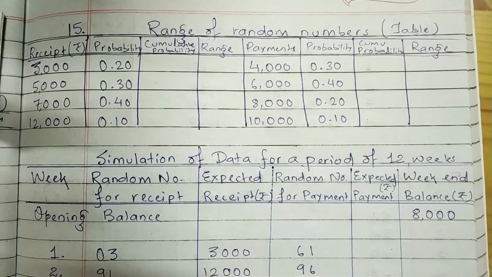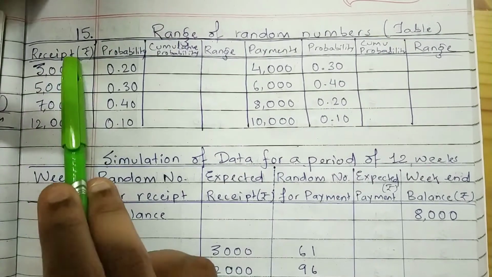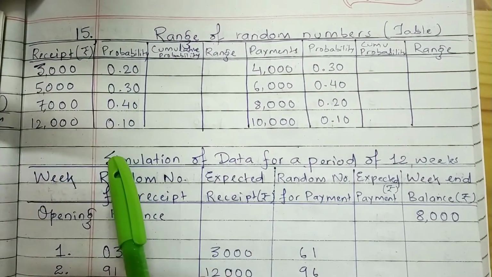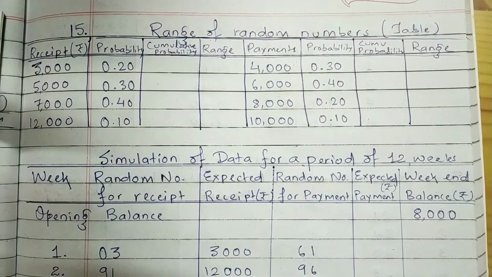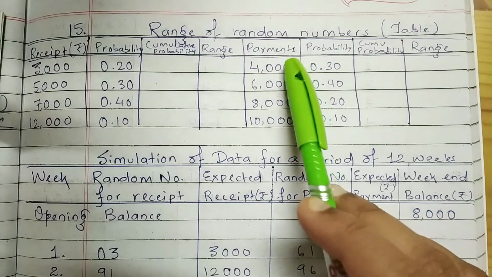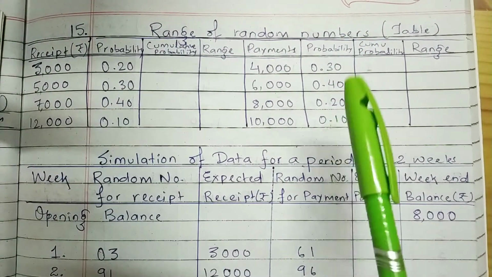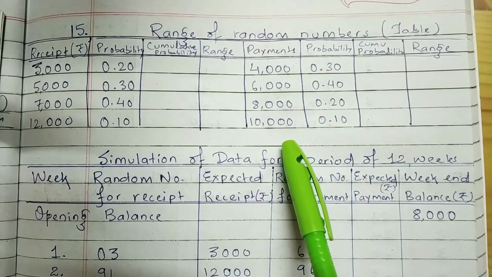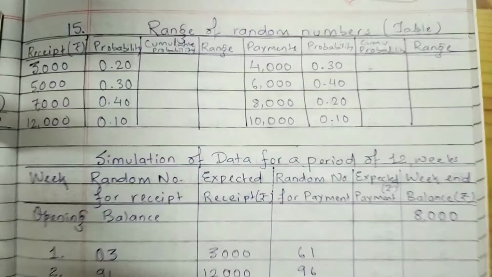So here, first in the first table, we will make a range of random numbers, right? So the first column will be of receipt, then probability, then cumulative probability, then we have to calculate range, जो कि हम लोग कर रहे थे. And next क्या है? Next है आपका payment वाला column. So payment का आपको लिखना है. Then you have the probability of getting the payments, which is also given to you. Then we have cumulative probability, and also we need to calculate the range.